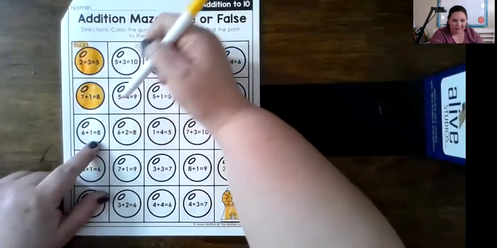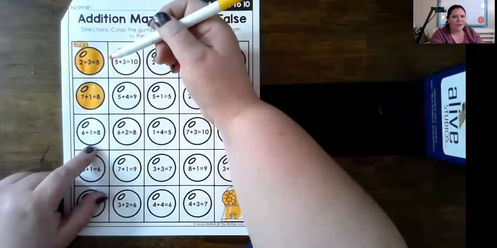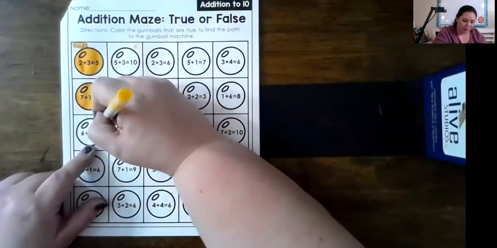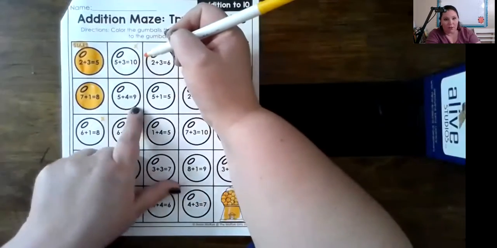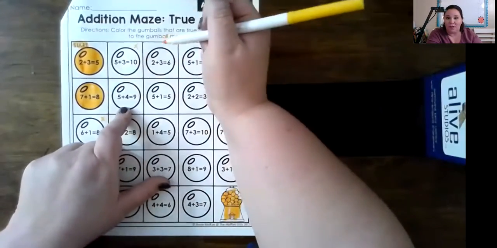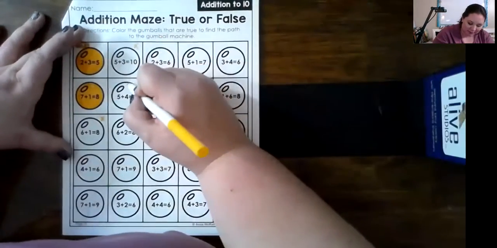6 plus 1 equals 8. Pretty sure 6 plus 1 equals 7. So there's my little X, and I'm going to go this way. 5 plus 4 equals 9. Yes.